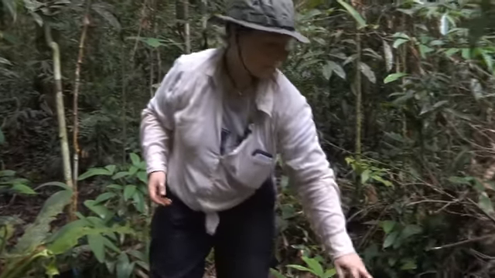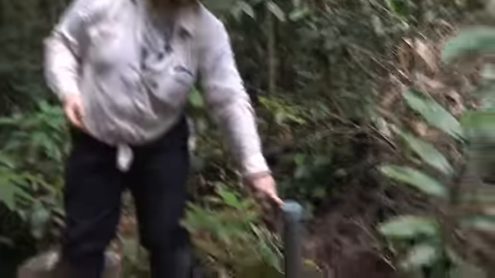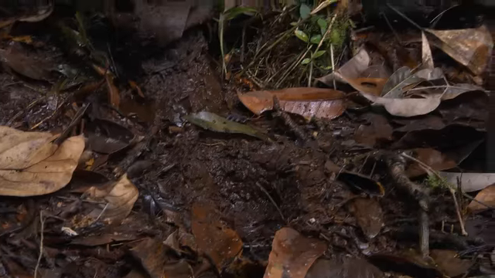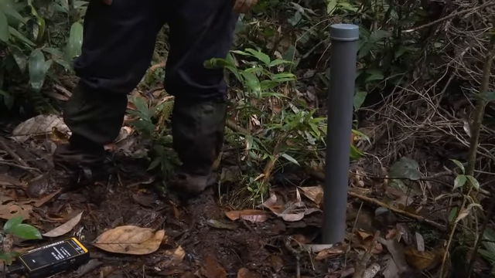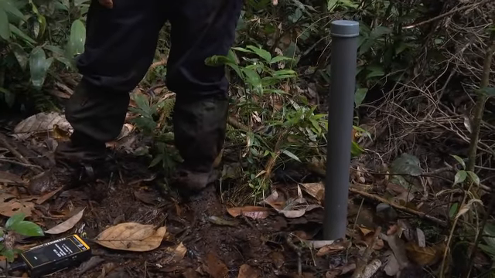So here we've got a piezo. Now what this is, basically, is a 2-meter pipe that's driven into the ground. Now the water table inside, we'll be able to measure how high it is. This is important because I want to find out how the water table level affects the gas fluxes.